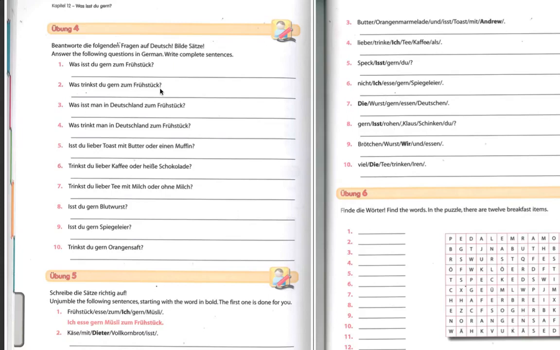Was trinkst du gern zum Frühstück? Ich trinke gern Milch zum Frühstück. Now, we do one and two again. If you want to put zum Frühstück at the start of a sentence, we need to know that when we put something at the start of a sentence, what comes after it is always the verb. Now, in the sentence, ich esse gern.